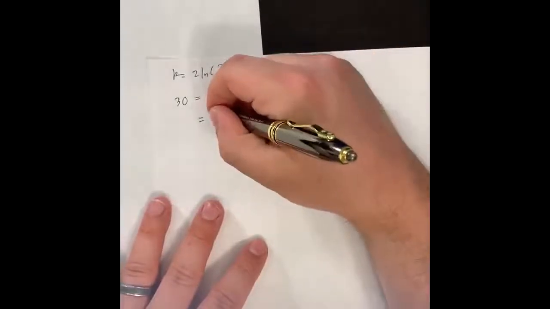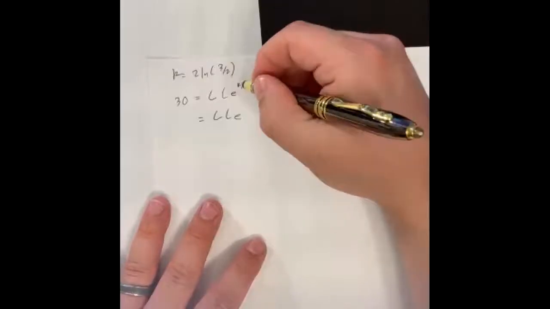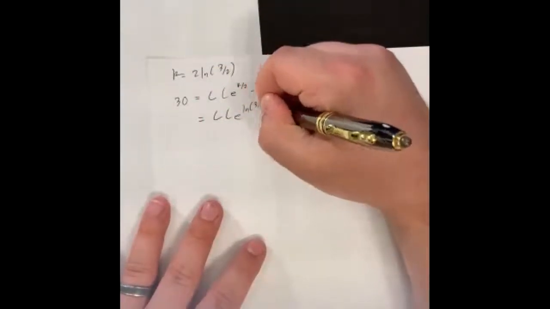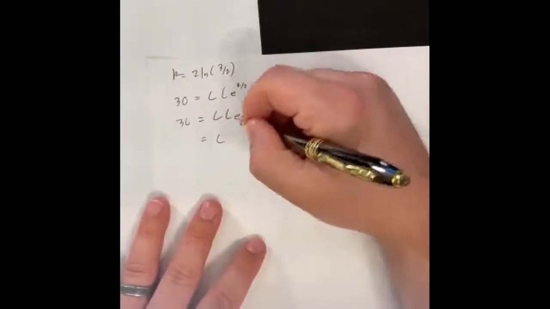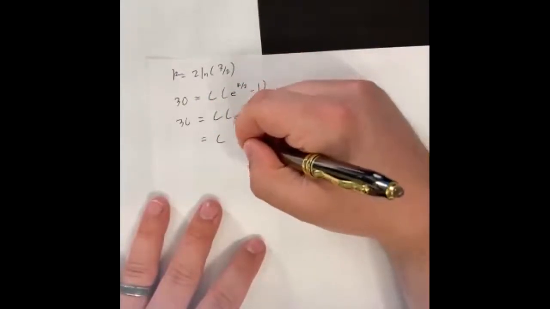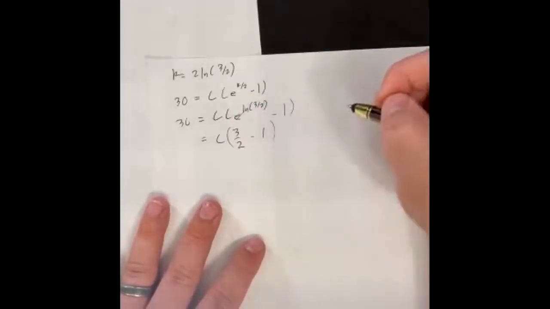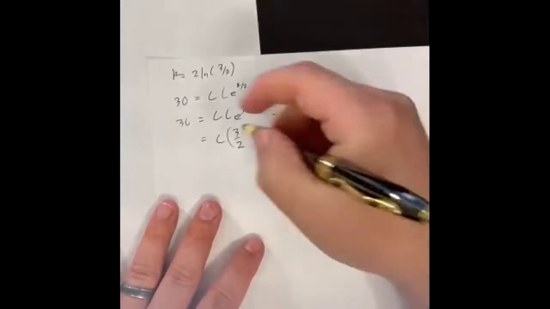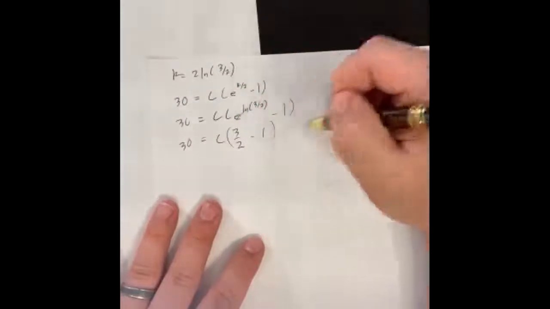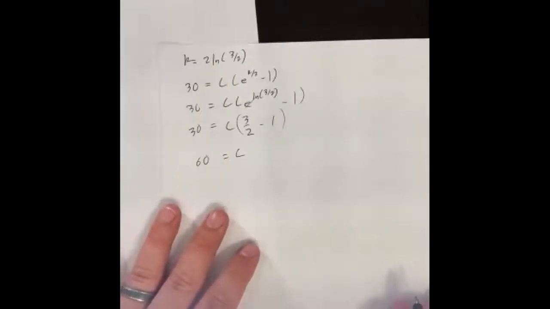We get c, e to the... the 2 and the 2 are going to cancel, so we just get natural log of 3 halves, minus 1, equals 30. The e and the natural log will cancel, so we get 3 halves minus 1 times c. 3 halves minus 1 is just a half. If we multiply by 2 on both sides, we cancel out that half, so we get 60 equals c. That tells us that c is 60.